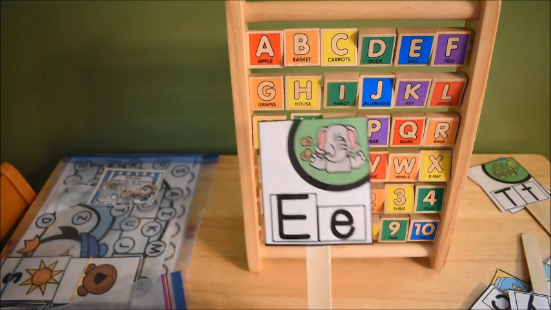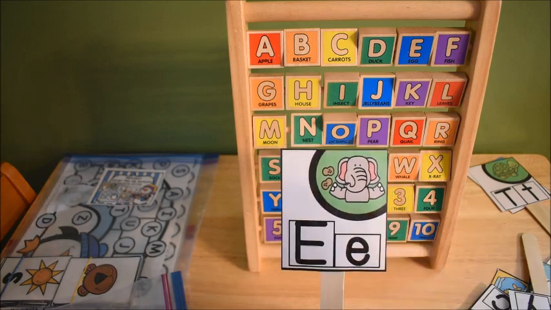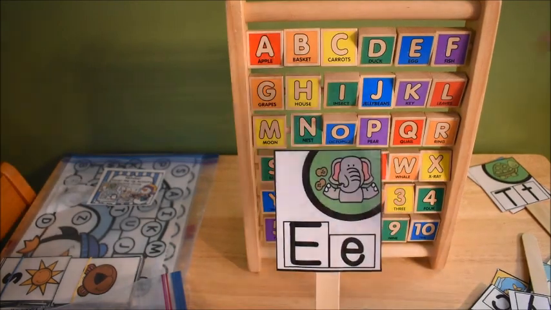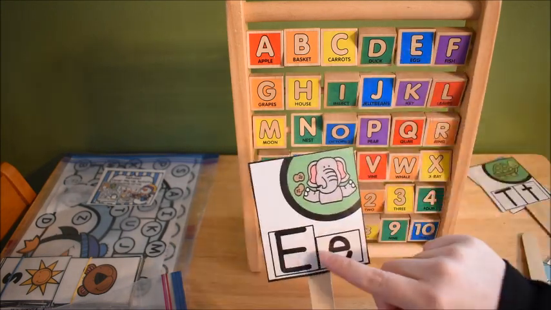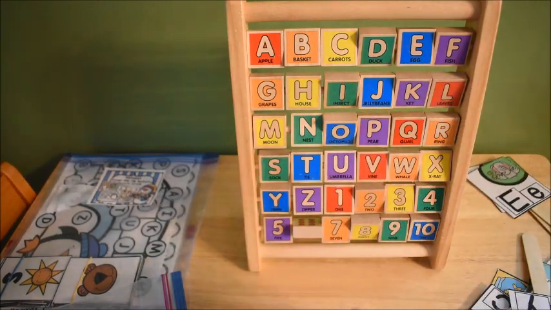So you grab another card, E. E for elephant, E. Can you find E? And of course they would try to find E, and then you talk about elephant and egg, E, E. All right, so that's just a simple matching.